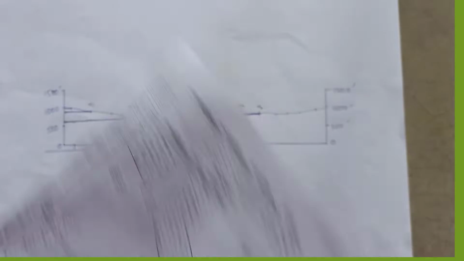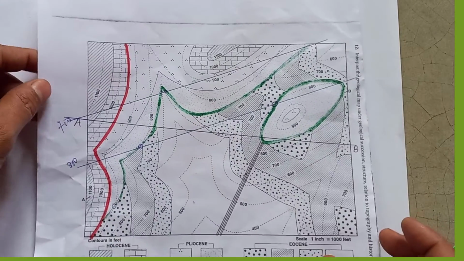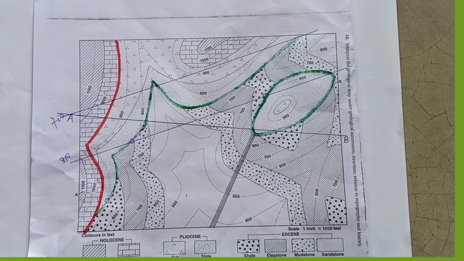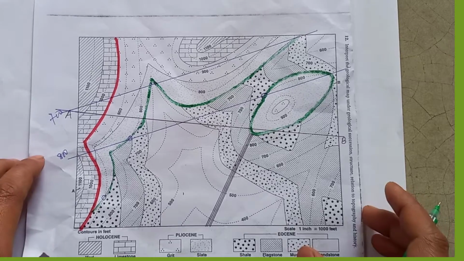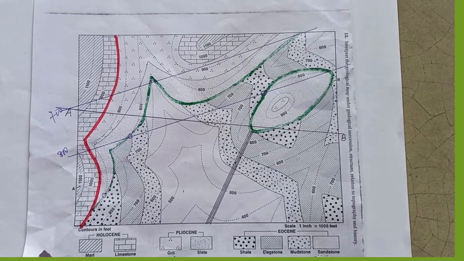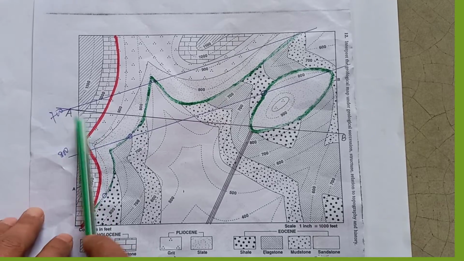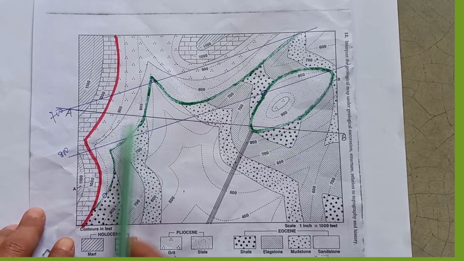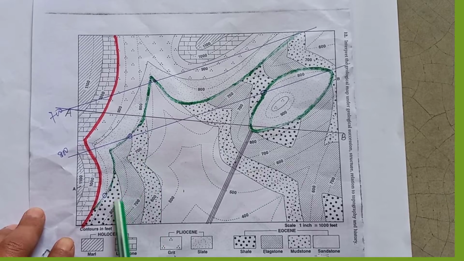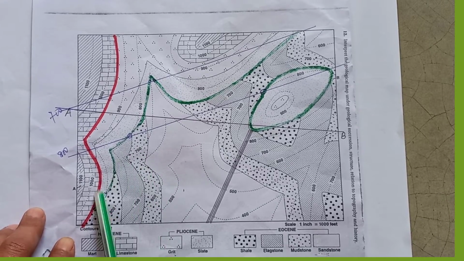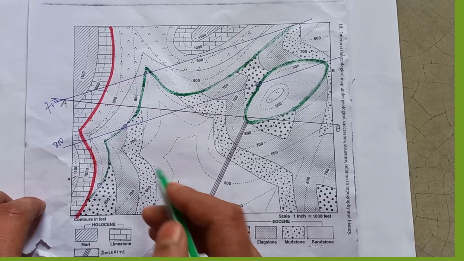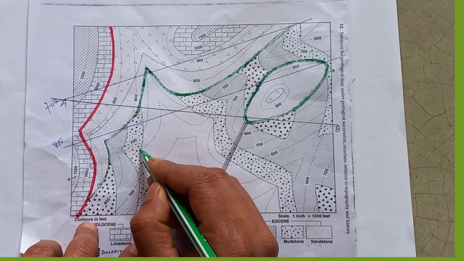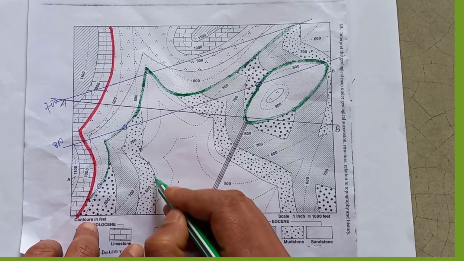Now we move forward from left to right side. There is another thumb rule. Whenever you draw any geological map, you follow either left to right side or right to left side. Now I follow the left to right side. If we move left to right, first this bed appears. So on this bed we need to identify the strike line.